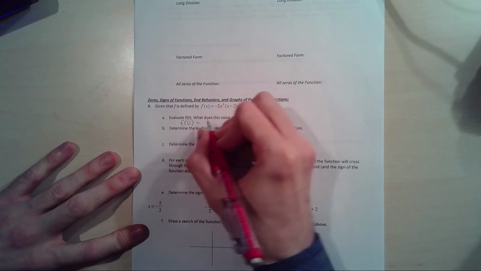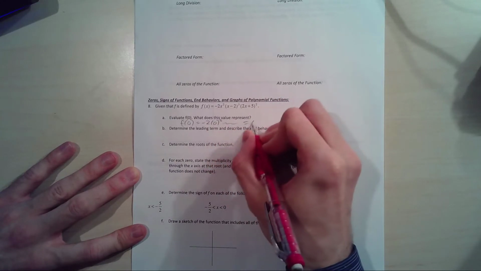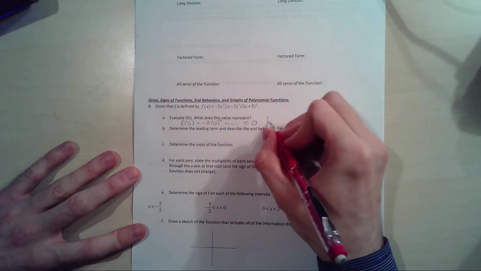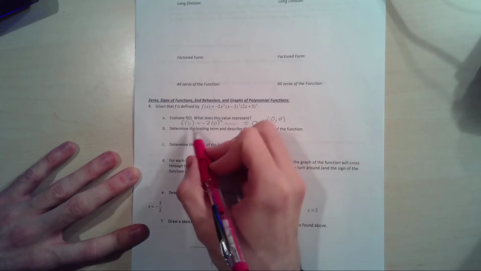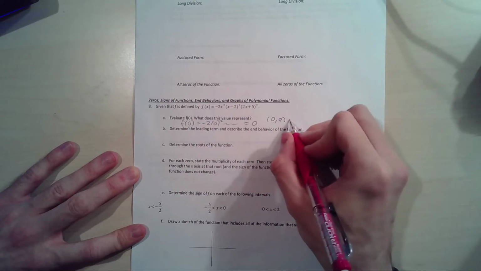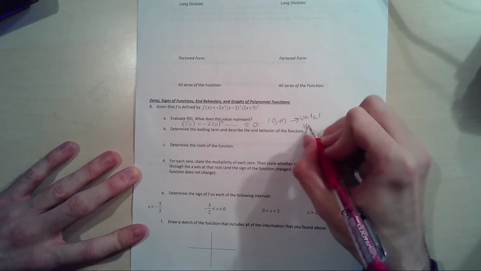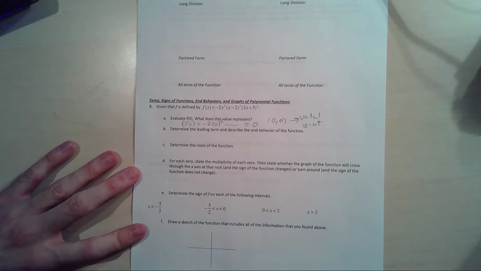So, number 8, just going through step by step. Evaluate f of 0. What does this mean? So if I do f of 0, I get negative 2 multiplied by 0 squared. I don't need to plug in the rest because I'm just going to get 0. This represents the coordinate 0, 0. Because I plugged in 0, my result was 0, so my x is 0, my y is 0. This is called the vertical intercept, the vertical or the y-intercept. The vertical or y-intercept is where we're crossing that y-axis. Always just plug in 0 for x.